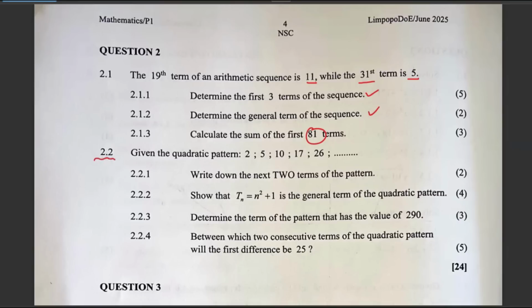We have 2, 5, 10, 17, and 26. What's going on here? So this is plus 3, plus 5, plus 7, plus 9, meaning that we must plus 11. So when you plus 11, you're going to have 37. And then you plus 13, you're going to have a wonderful 50 there. Okay, so the next two terms are basically 37 and then 50.